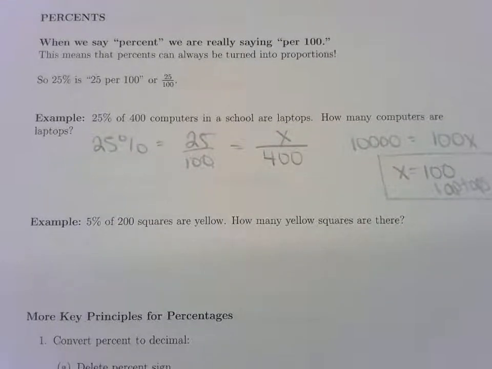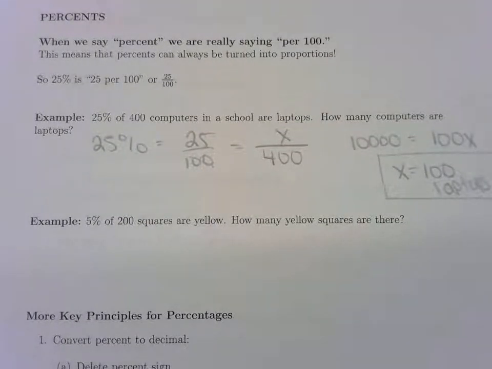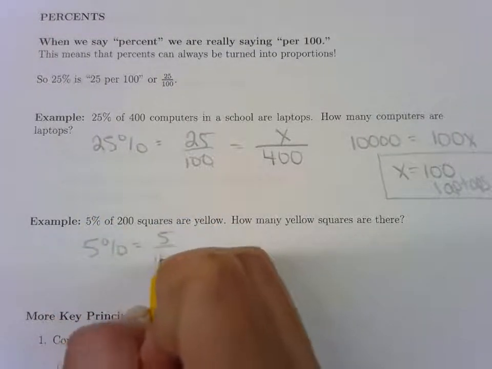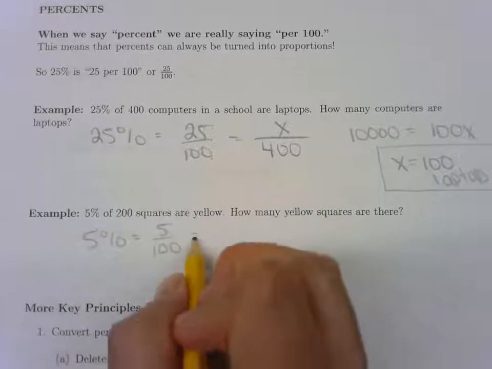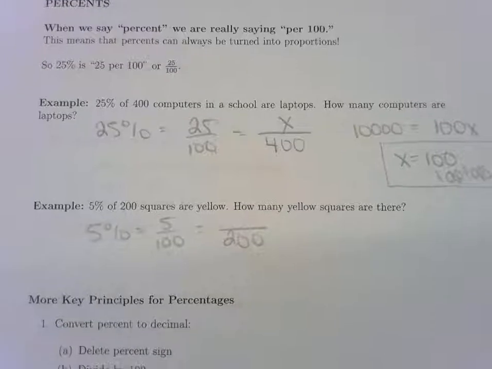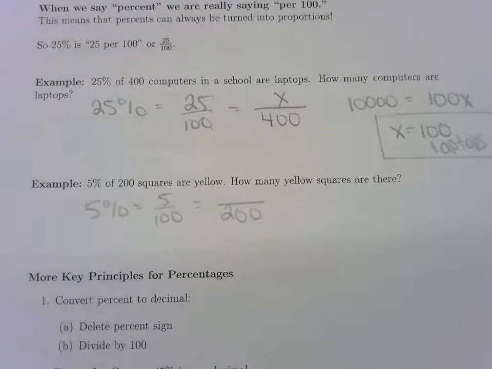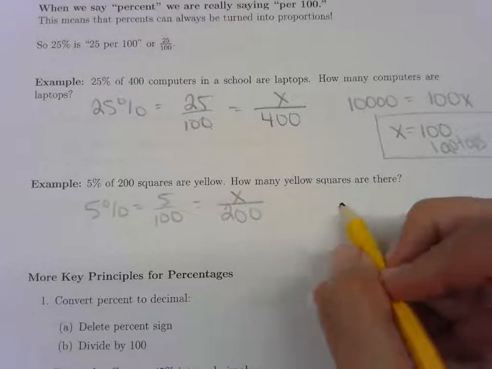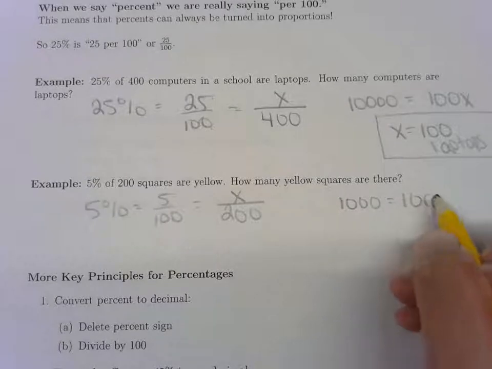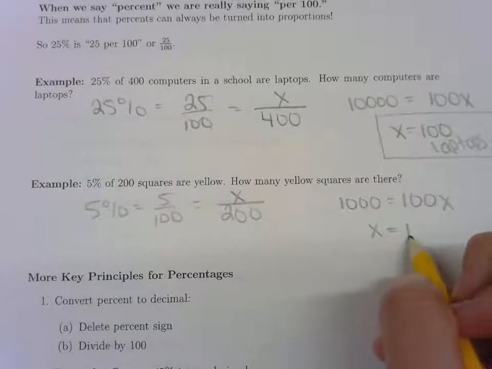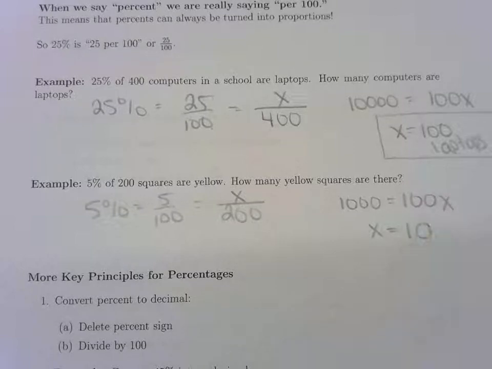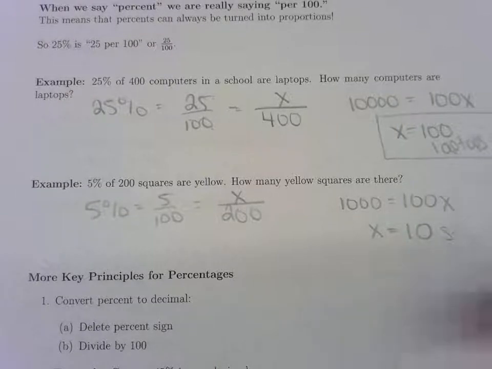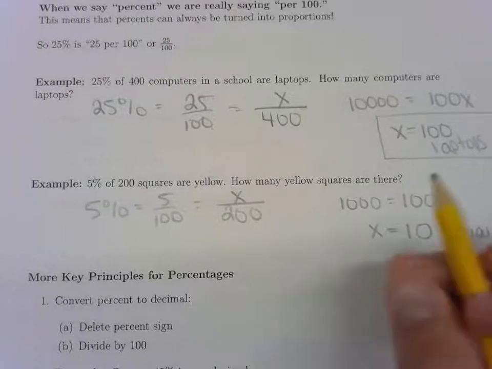Okay, one more. 5% of 200 squares are yellow. How many yellow squares are there? Again, we want to do the ratio for 5%, which is 5 per 100. We know that there are 200 total squares, and then 5 out of 100 are yellow. So here's our X. So 200 times 5 is 1,000 equals 100x. Divide by 100, you should get 10. And that would just be squares. So we just have 10 squares are yellow here.